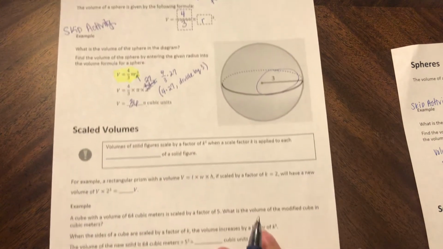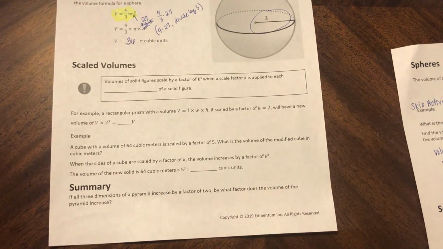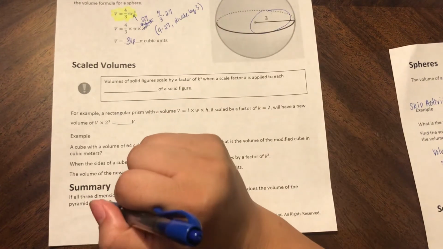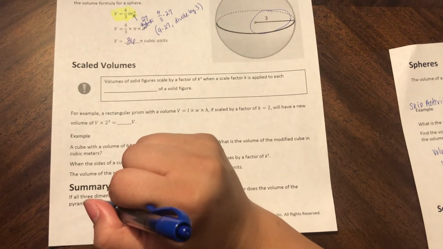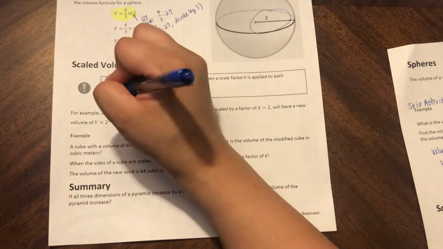Okay, so now we're going to keep going to scaled volumes. So scaled volumes. Volumes of solid figures are scaled by a factor of k to the 3 when a scale factor k is applied to each dimension of a solid figure.